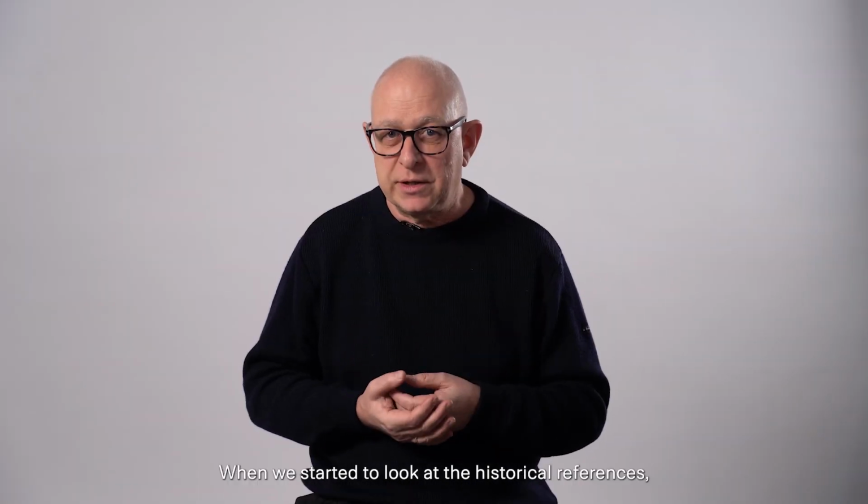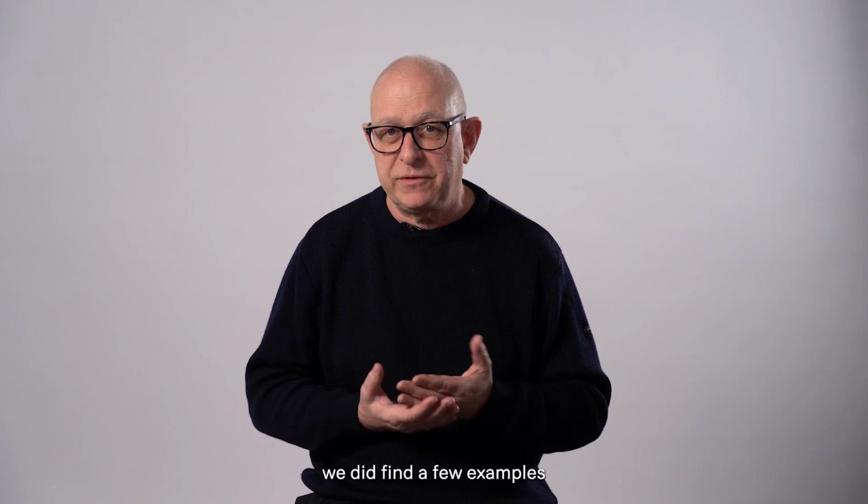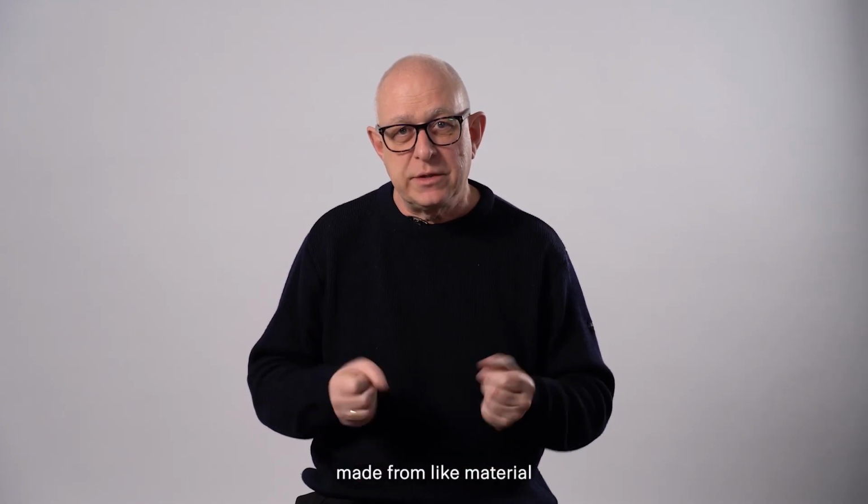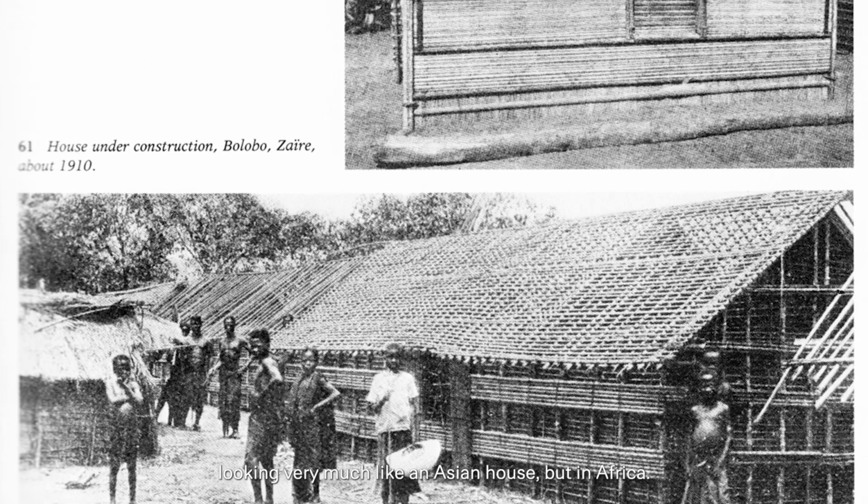When we started to look at the historical references, we did find a few examples, like this one from Angola from the early 20th century, where you see a similar architecture to the Asian. You see houses raised on stilts, made from light materials, looking very much like an Asian house, but in Africa.